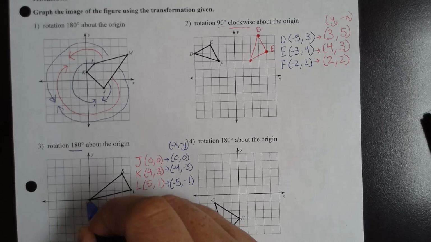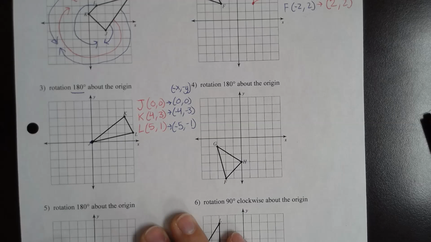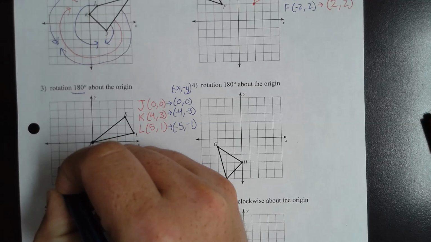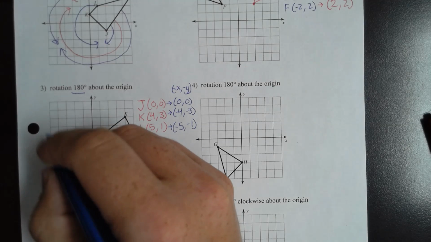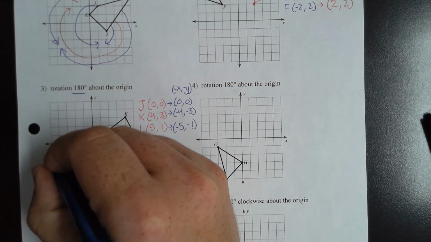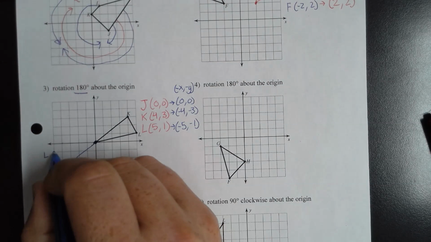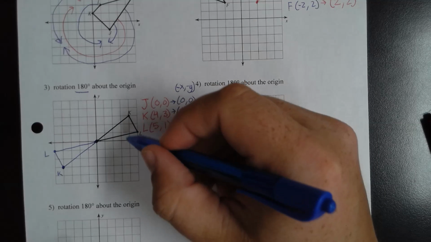We have 0, 0, that's still our point J. We have K, negative 4, negative 3. And we have point L, negative 5, negative 1. And go ahead and connect those. And we have our 180 degrees rotation.